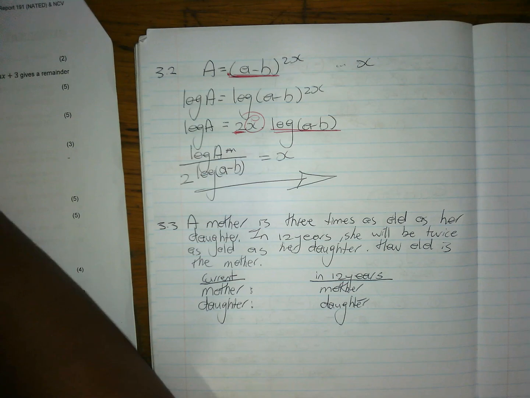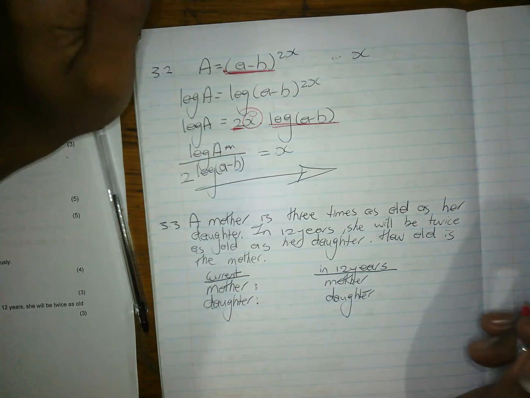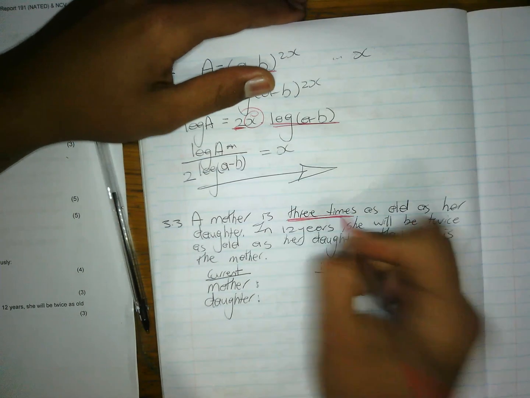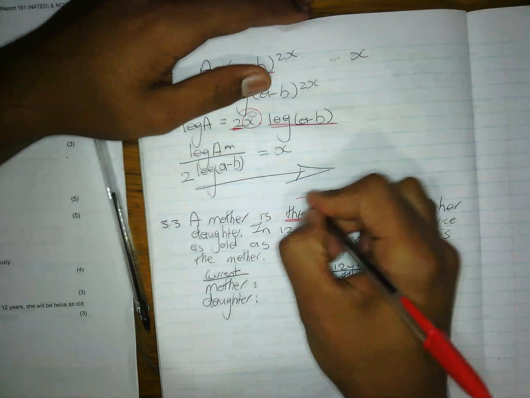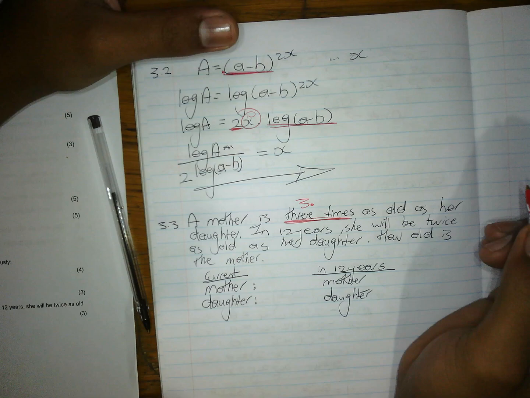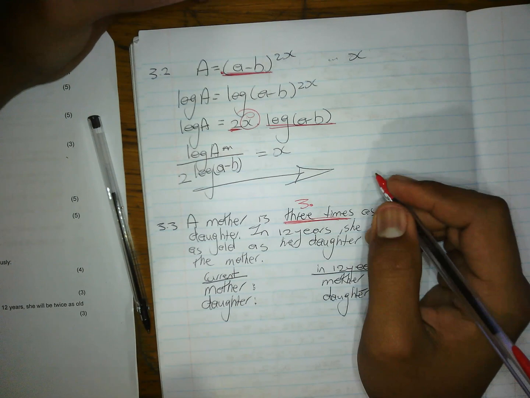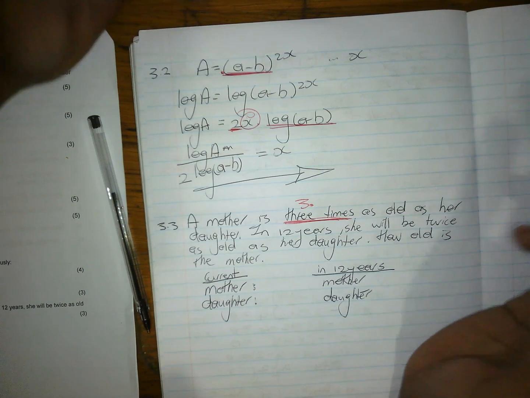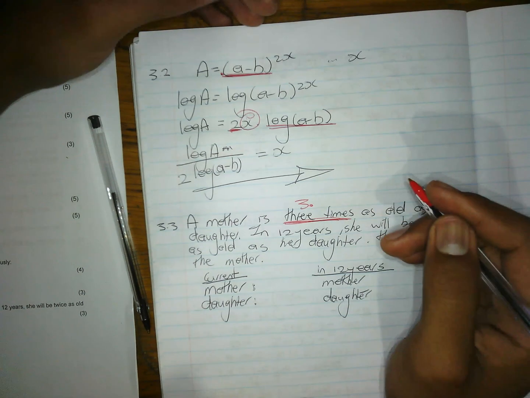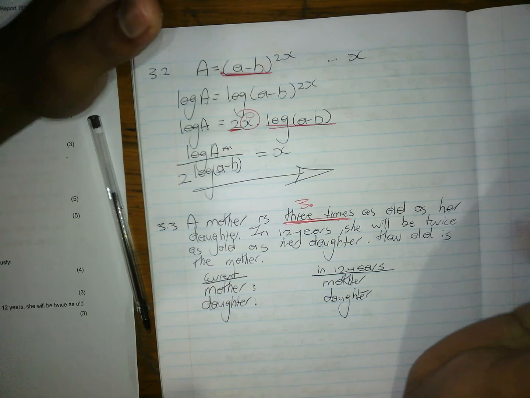Okay, so they say a mother is 3 times as old as her daughter. 3 times means what? Means 3 multiplied by something. So we are calculating the age, so we need a variable that is going to give us this answer. We can't just say 3 what? 3 times what? So we're going to choose a variable. Whenever you do word sums, you always choose the variables and the equations you're going to work with, right? So you can choose anything you want.